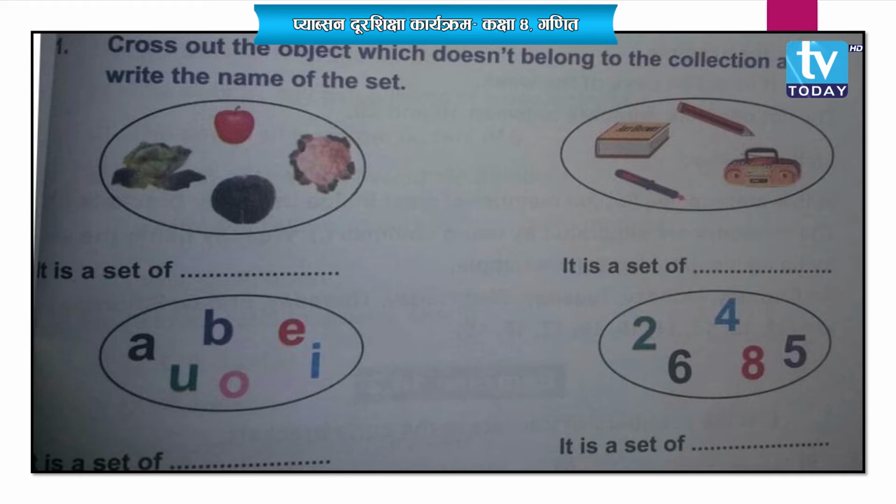Have you seen? Books, pens, pencils and a radio are there. Is it a tape recorder, or we can say it as a radio also. So in this picture, can we cross out that tape recorder? Okay, let's cut it out and then we have to write it. It is the set of stationery objects. Done? Okay, same like this.